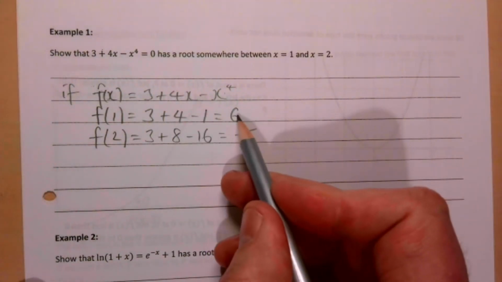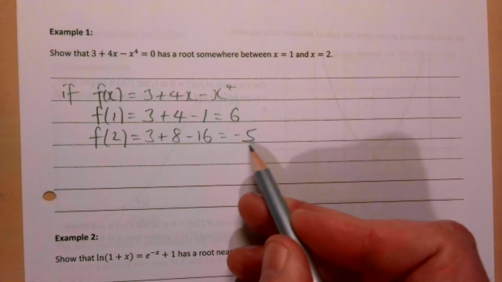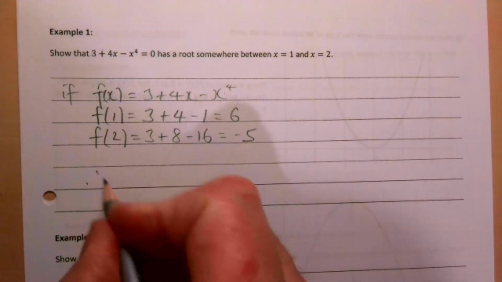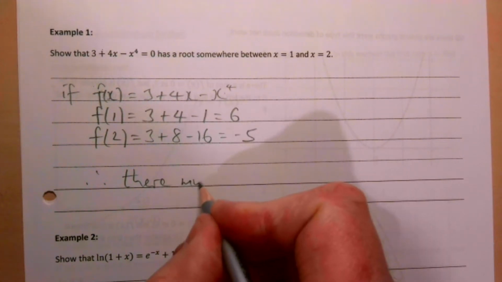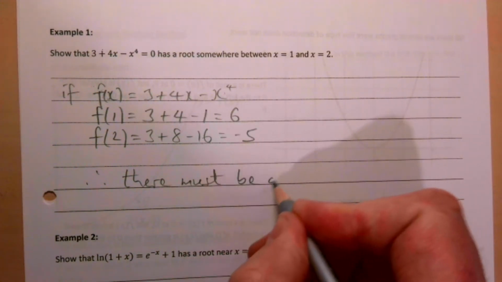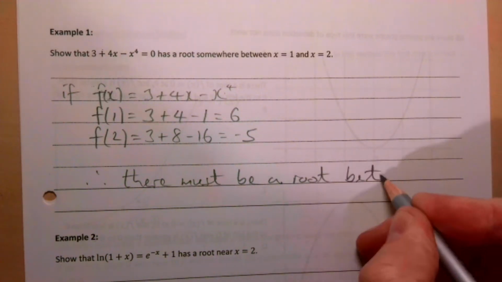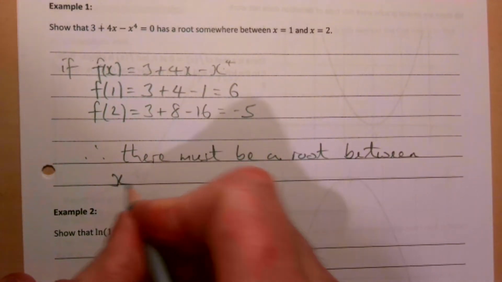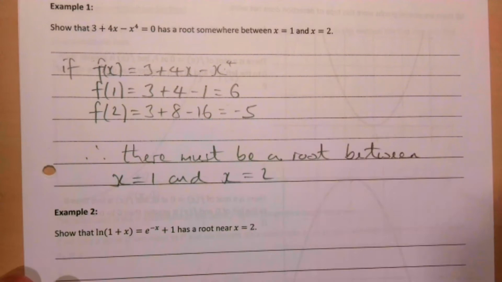And simply because this is a positive number and this is a negative number, therefore there must be a root between x equals 1 and x equals 2.